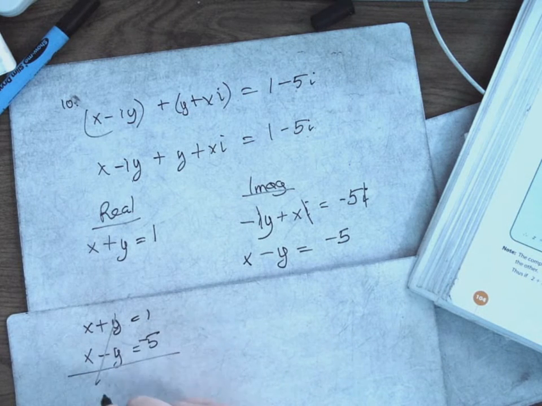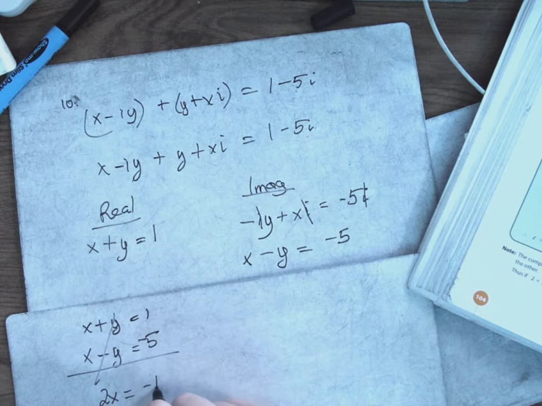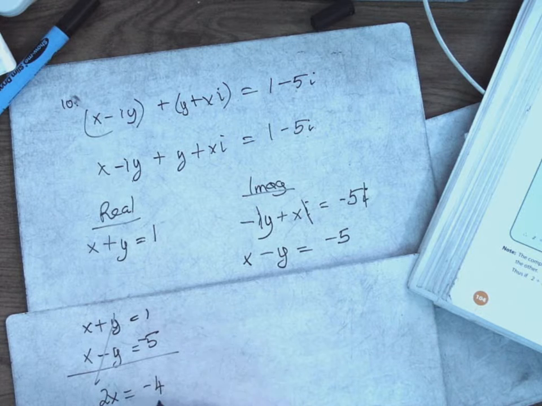So I'll get x and x makes 2x. I have 1 take away 5 is minus 4. And then I divide each side by 2. I end up with x, the 2s cancel, and minus 4 divided by 2 is minus 2.